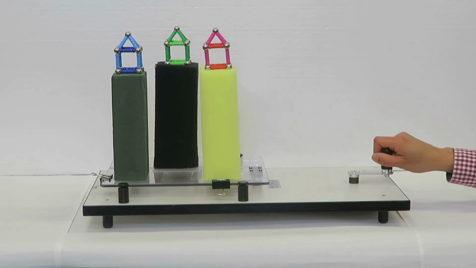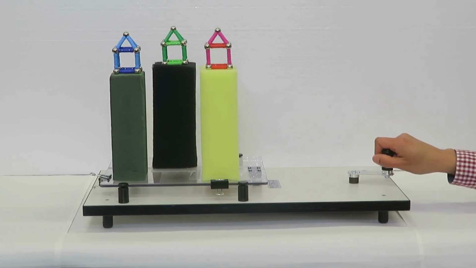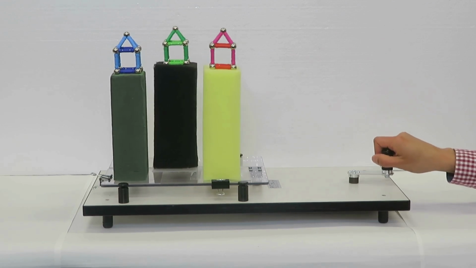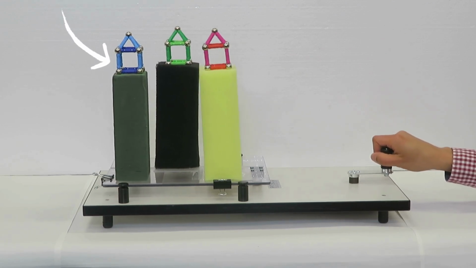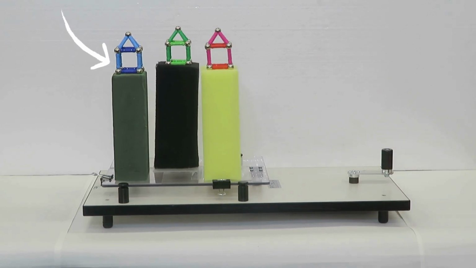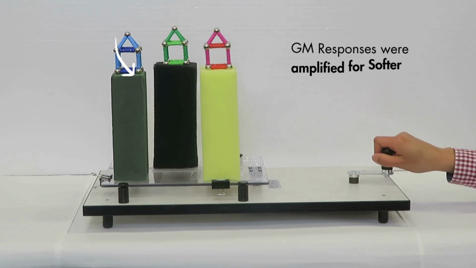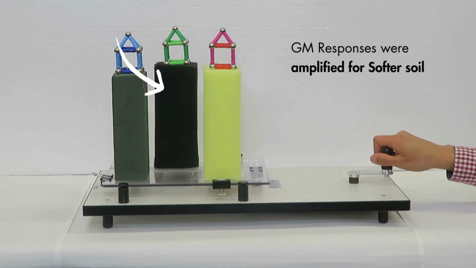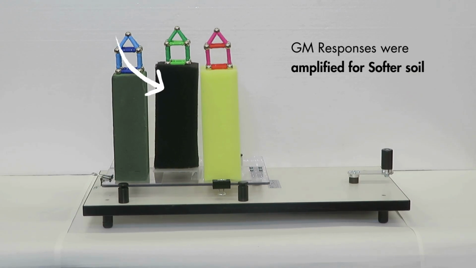We can also observe that under the same ground motion, the relative displacements of the houses are different. The blue house, which sits on rigid foam, barely moved with respect to the table, while the displacements of the green and pink houses that sit on softer material were amplified.